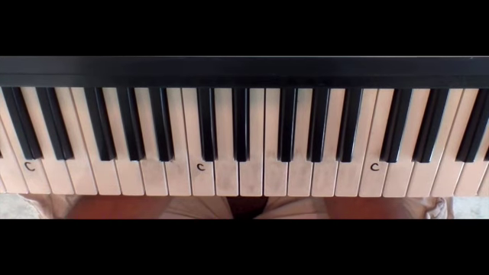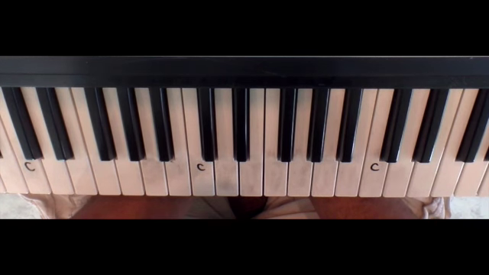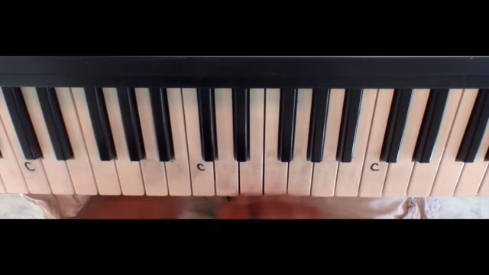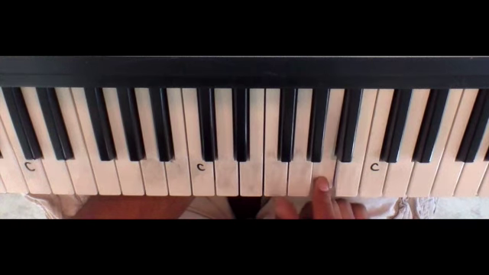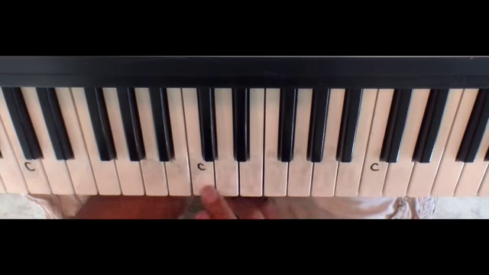The C major scale is the first one I want you to know because it's the easiest to learn, because it has all white keys. So we're going to play this C. We're going to play all the white keys in between until we get to C again. And that's our C major scale, y'all.